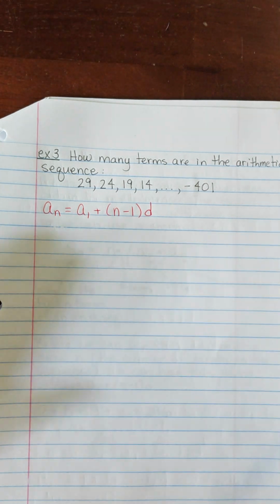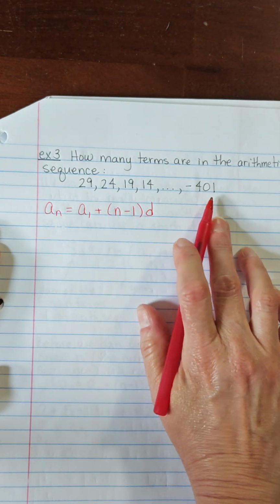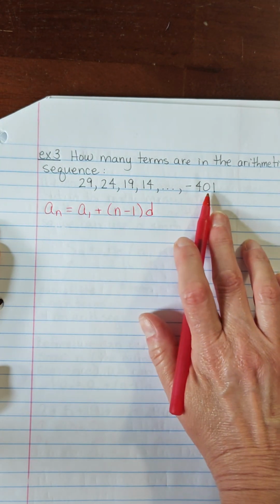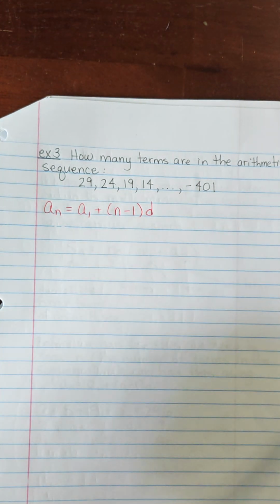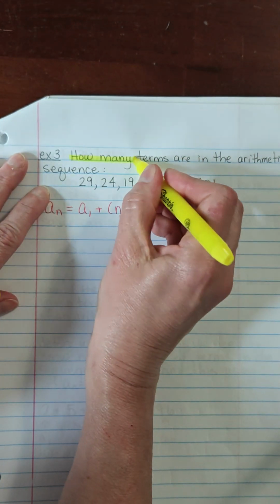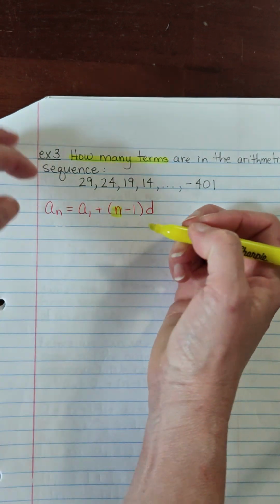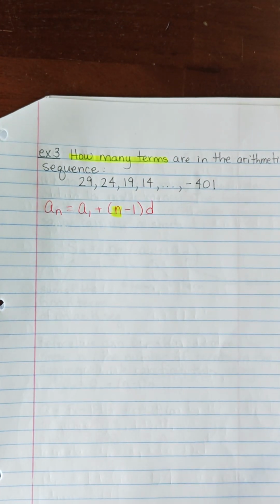Now, let's go ahead and figure out this sequence, what we can plug in, knowing that we're looking for n. So how many terms is going to be n? So we're solving for that. That must mean we can plug in for all the other variables.